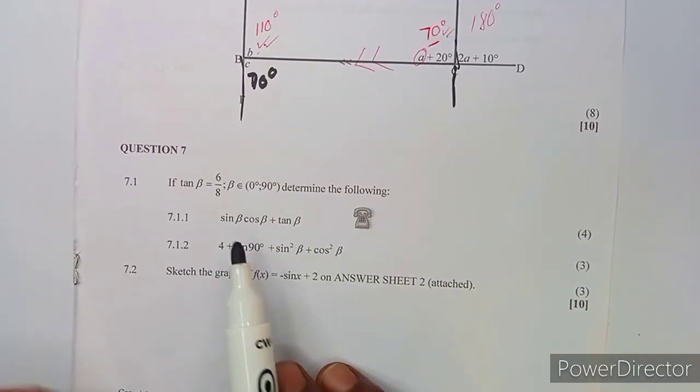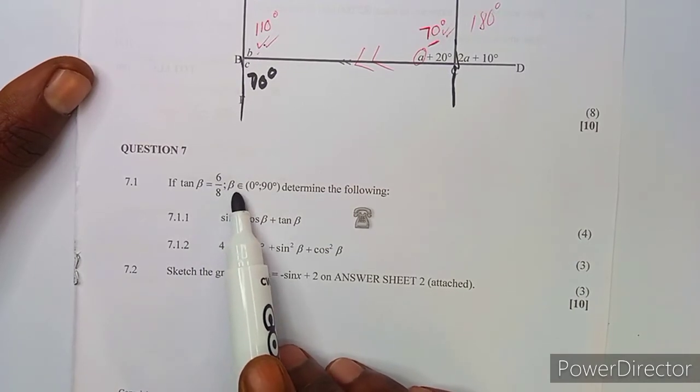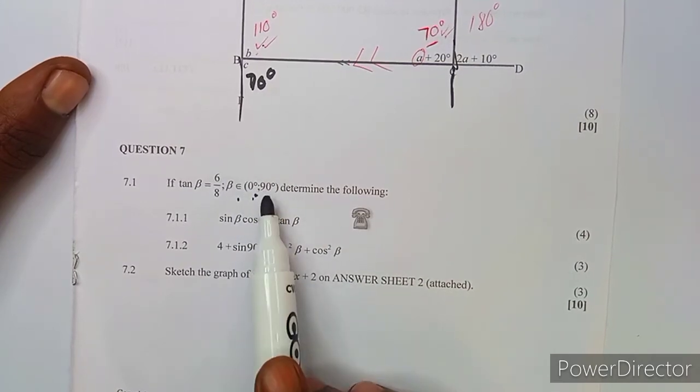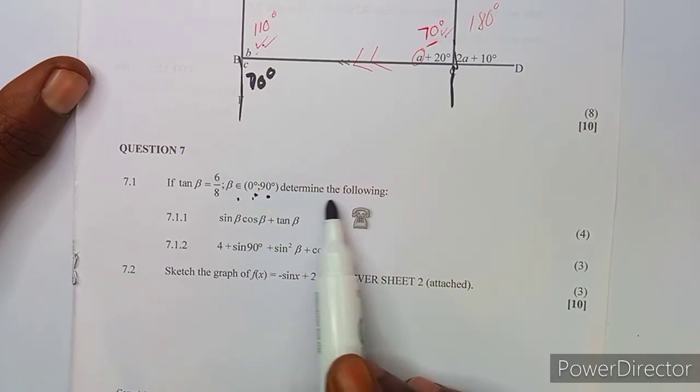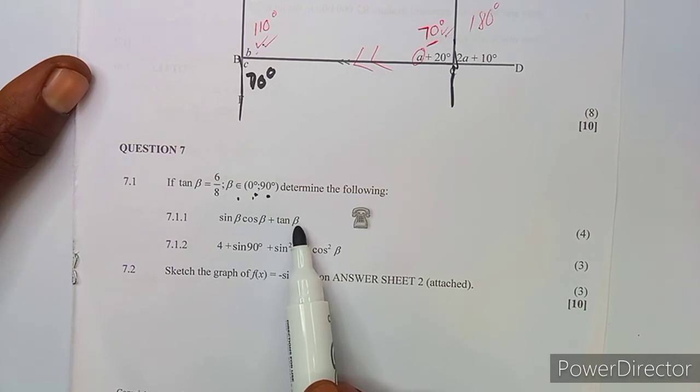So we are given on question number 7, if tan beta is equal to 6/8 and beta is an element from 0 to 90, that is the interval from 0 to 90. We know that from 0 to 90, that is the first quadrant. Simplify the following: sine beta, cos beta plus tan beta.